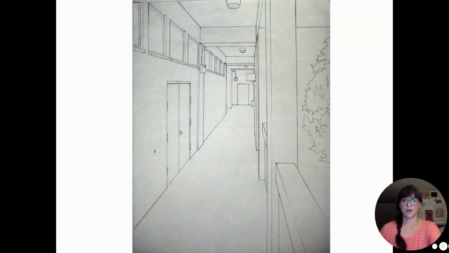This is a hallway. I believe there's some exterior windows here. You're seeing a little bit of the outside, and then you're looking down the length of this outdoor hallway. Notice that for this perspective, the person was standing really close to this side, these rails over here. So that's why we're seeing most of this wall, but hardly any of this wall.